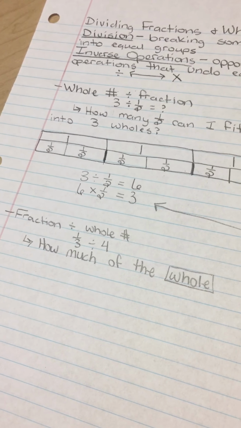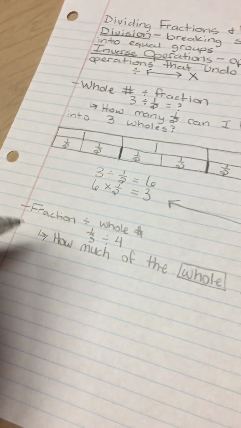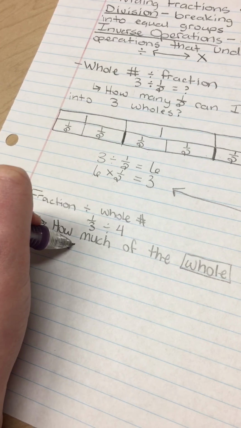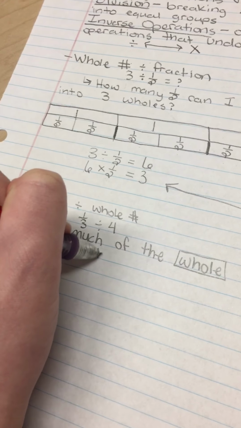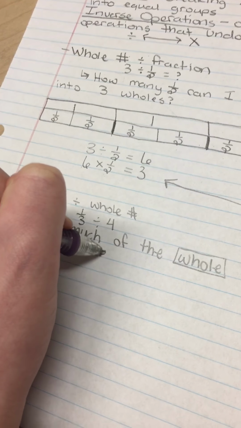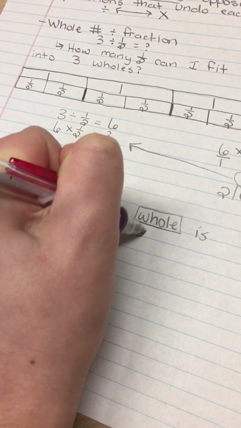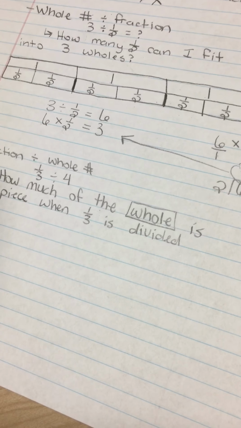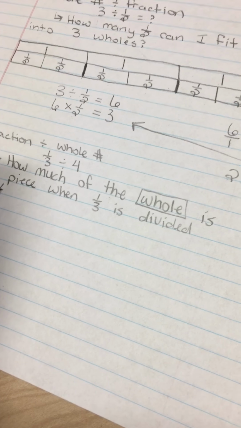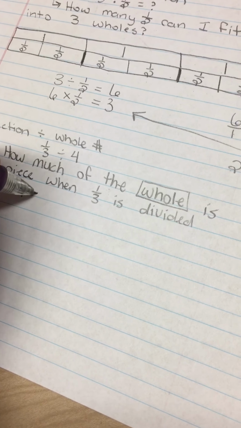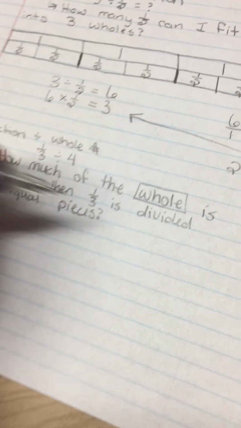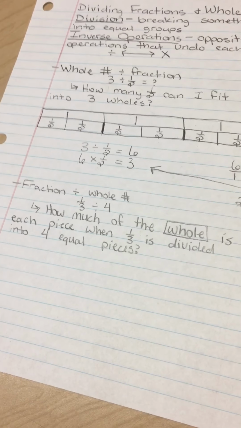How much of the whole is each piece when 1/3 is divided into 4 equal pieces? It's a little bit longer question than the one we looked at above.